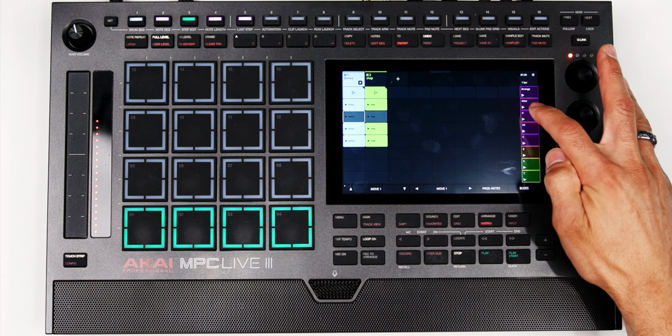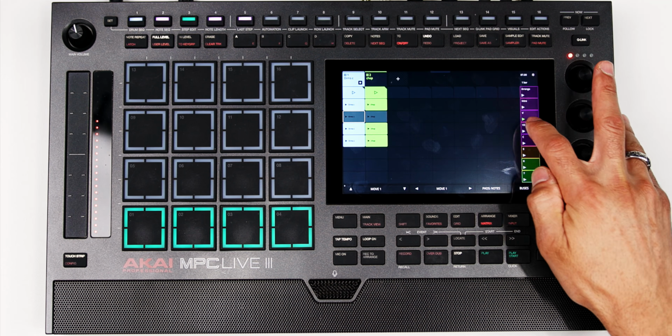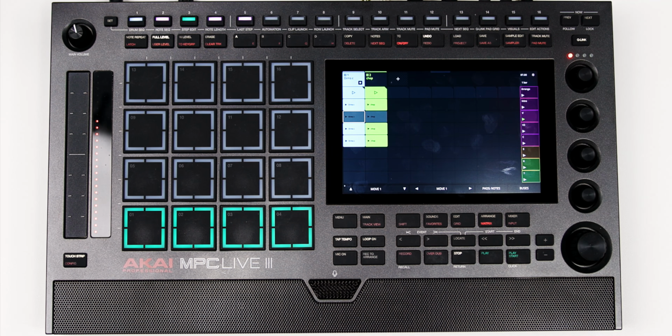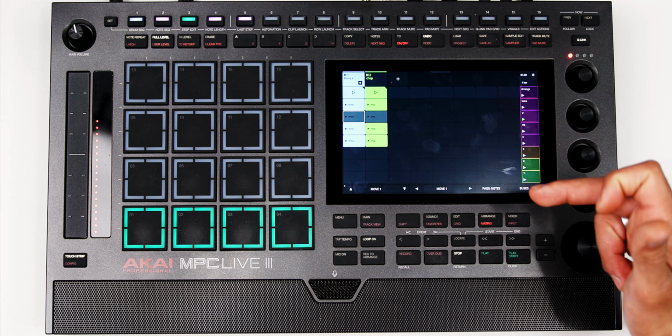All right, so we have a bunch of different ideas. We have our intro, our verse, our chorus, our verse number 2. I could even copy this and duplicate it down here and add a bridge. Whatever you guys feel like should be a structured song, you could rinse and repeat this method.